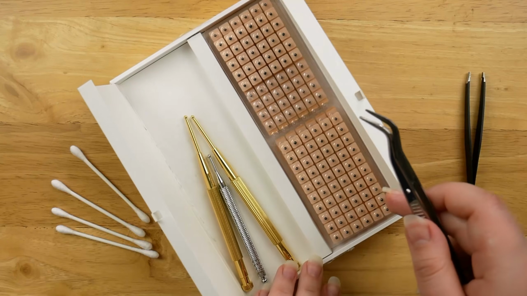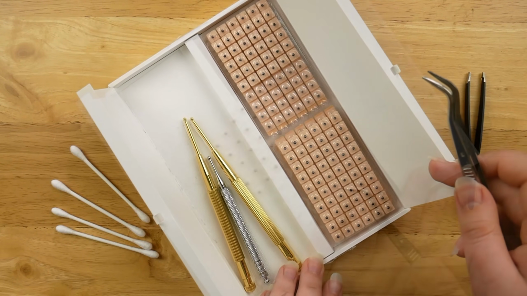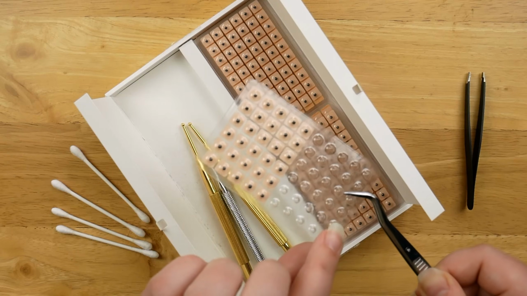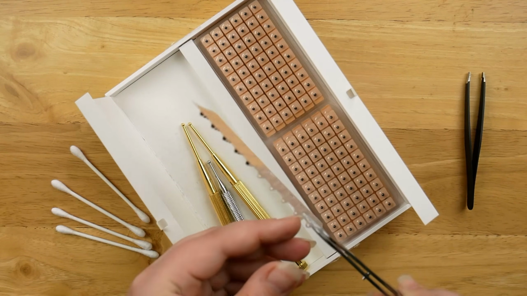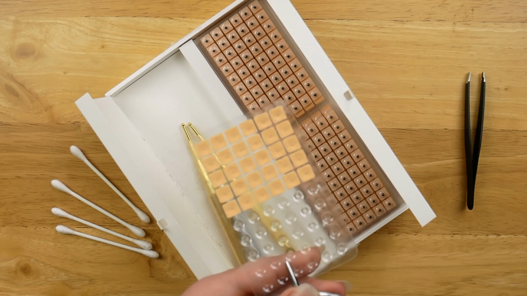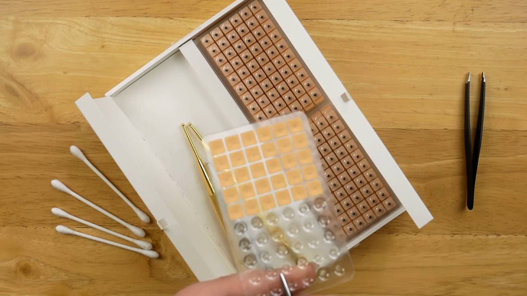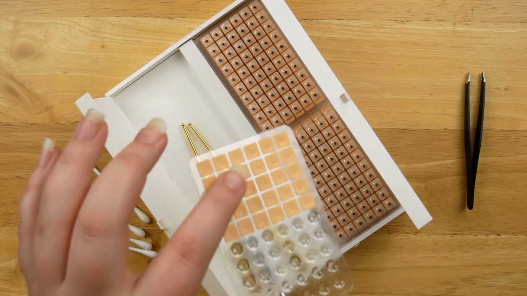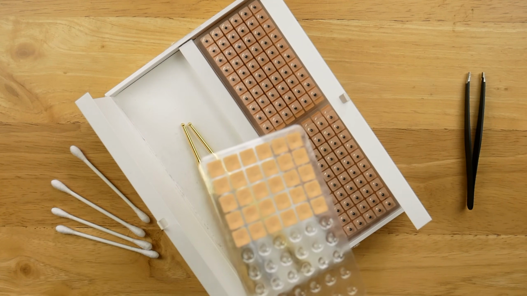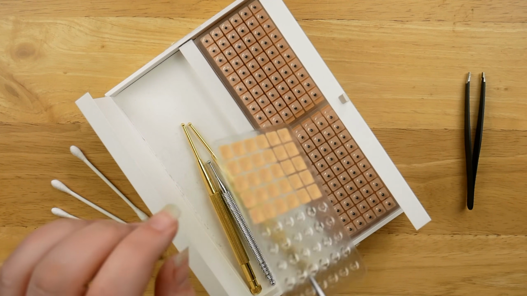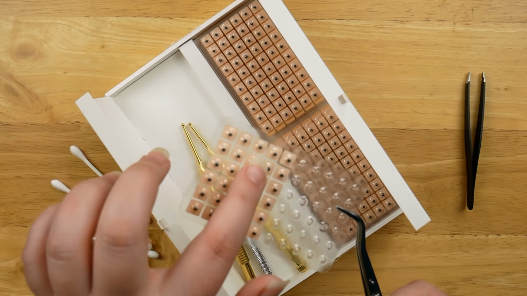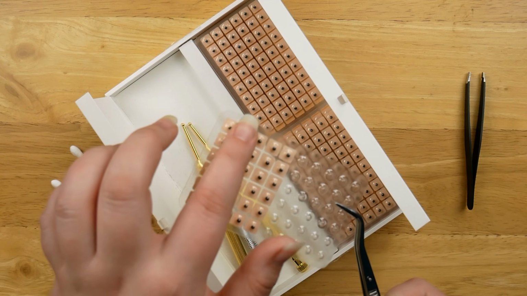Finally, we have the ear seeds themselves. These have an adhesive backing that isn't unlike a typical bandage backing. I would pull apart the corner, and these are the little seeds.